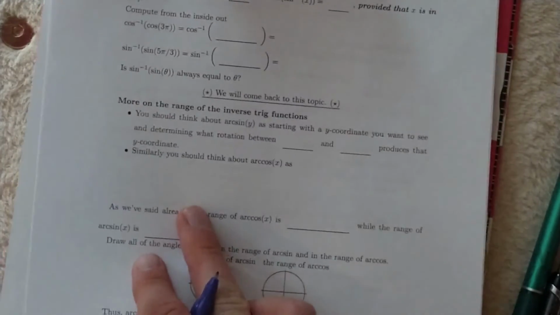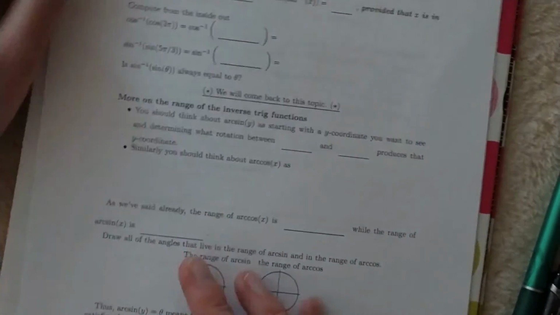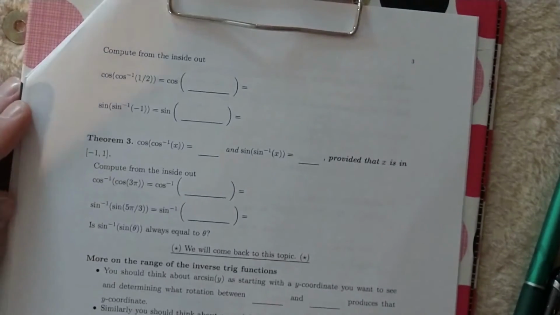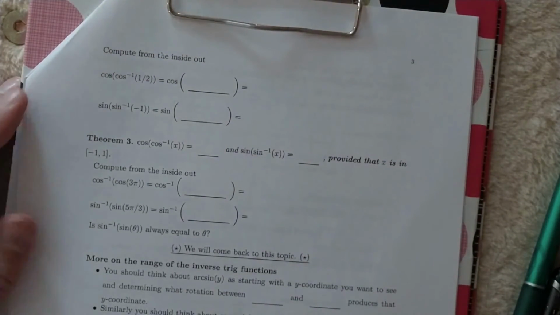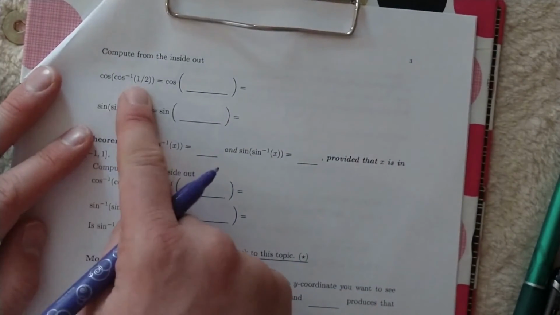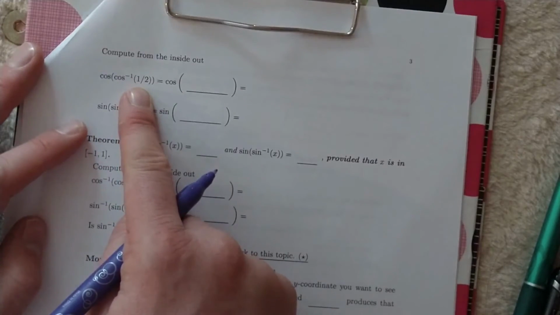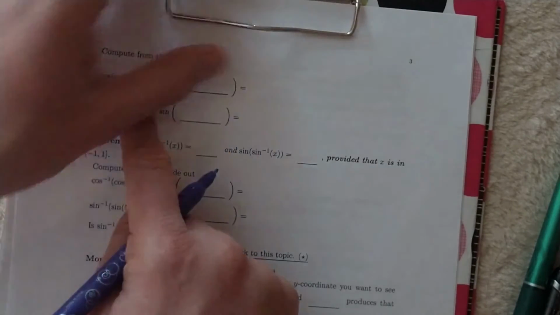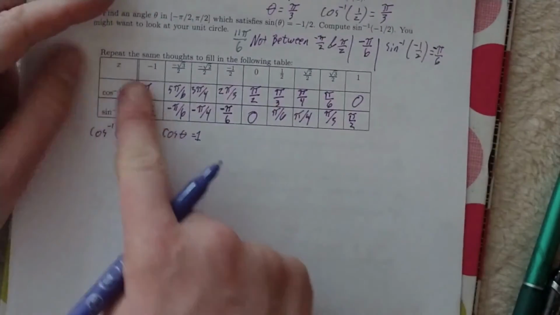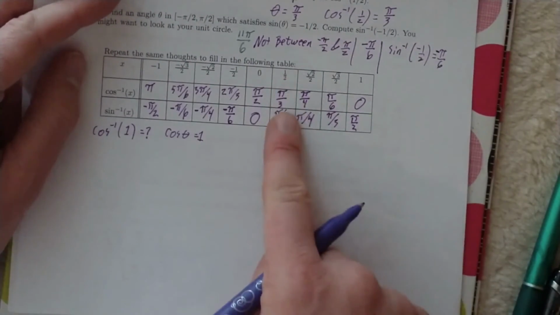So we know how to evaluate inverse trig functions. Let's try to get some facts about inverse trig functions. By looking at that table, tell me what's the cosine of the inverse cosine of 1/2? Well, from the inside out, the inverse cosine of 1/2 is pi over 3.